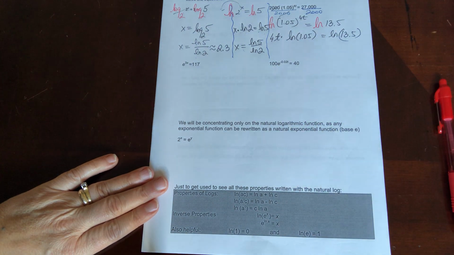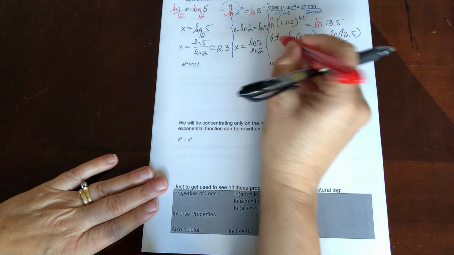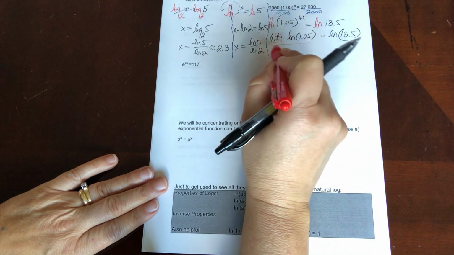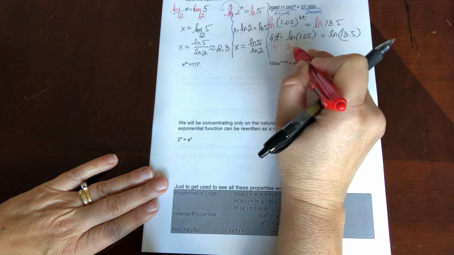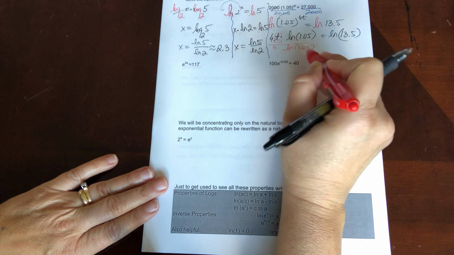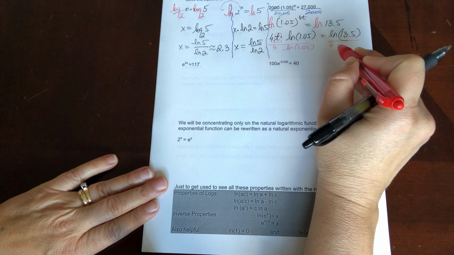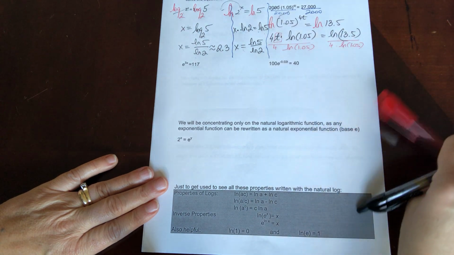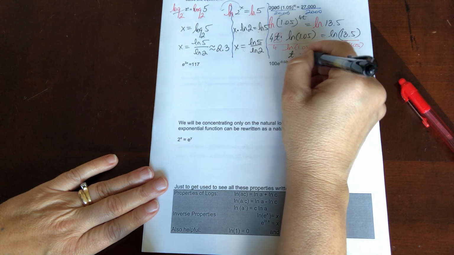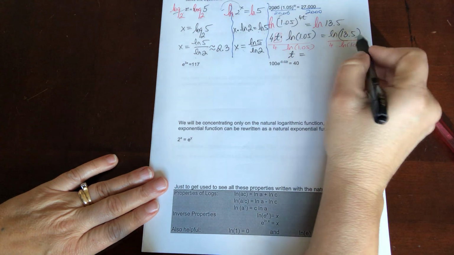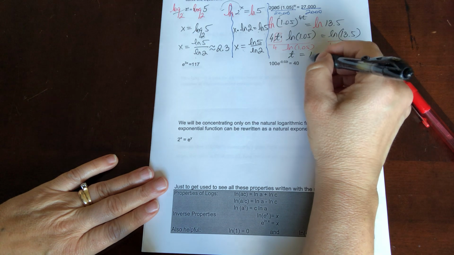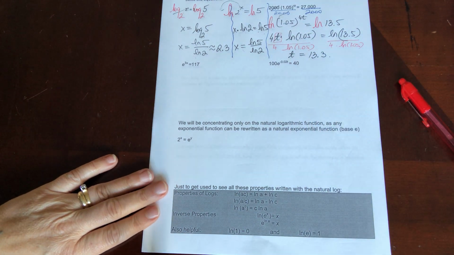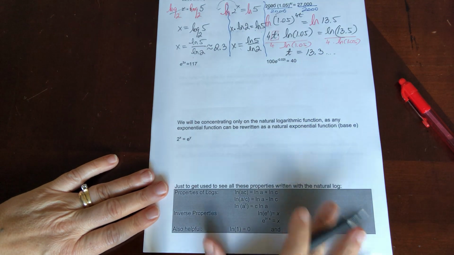Okay. And then I need to solve for t. What do I do to get t by itself? Well, t is multiplied to both 4 and this natural log. So I'd say we should divide by both, right? It's multiplied to both. We should divide by both and make them go away. So t is going to equal, well, put this whole thing in your calculator and you're going to get about 13.3, something. More decimals.